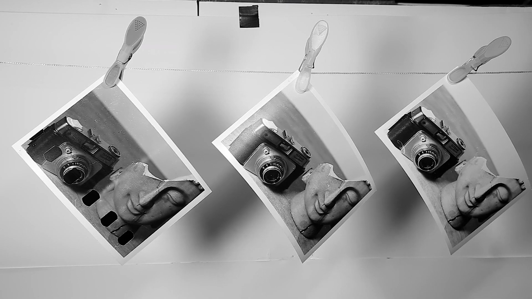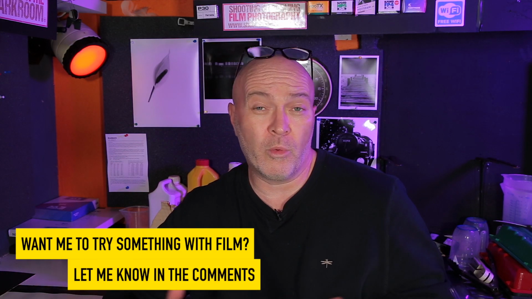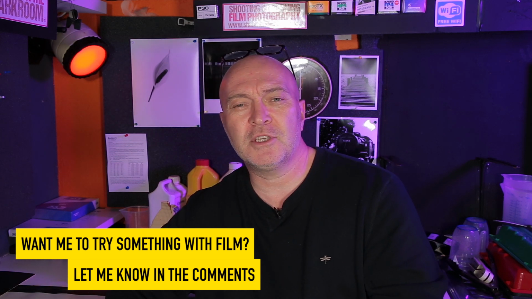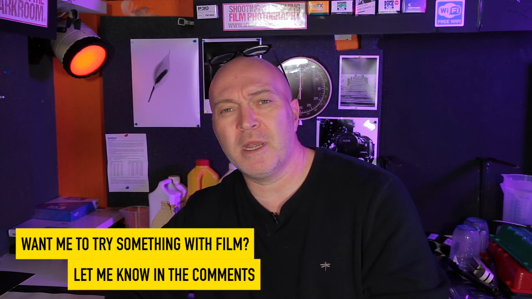But you can see there weren't a great deal of difference, you know, underdeveloping by 2 minutes or overdeveloping by 2 minutes. Certainly nothing that I couldn't have handled under the enlarger making a print, or you guys might have done the same, or if you're scanning in Photoshop, you know, the image is still there to be saved. But just a little interesting experiment for a Wednesday evening.